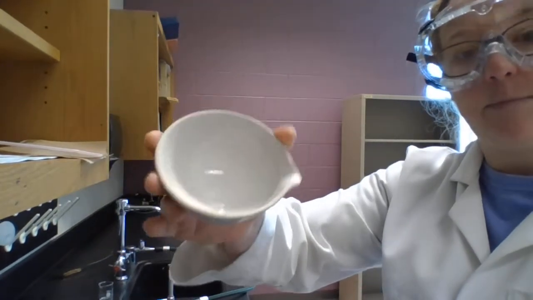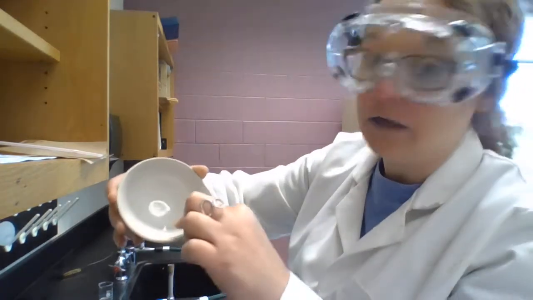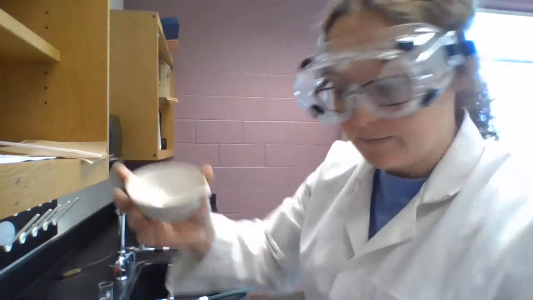So within my dish here, you can see I do have some ash. Okay, so what did I make?